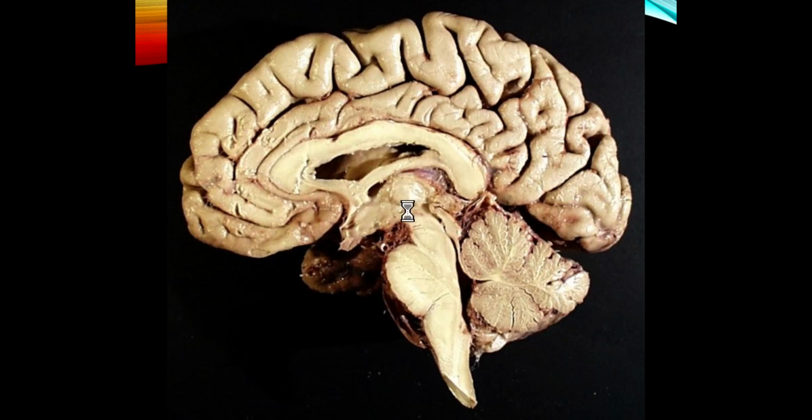All right, so the optic chiasm doesn't show up the best right here, but this is the optic chiasm, and it will be important that we make a relationship here between the optic chiasm and the pituitary, which is just below, because often a pituitary tumor will compress here on the optic chiasm.